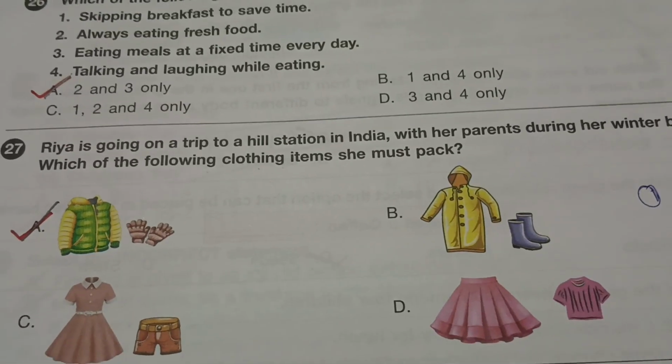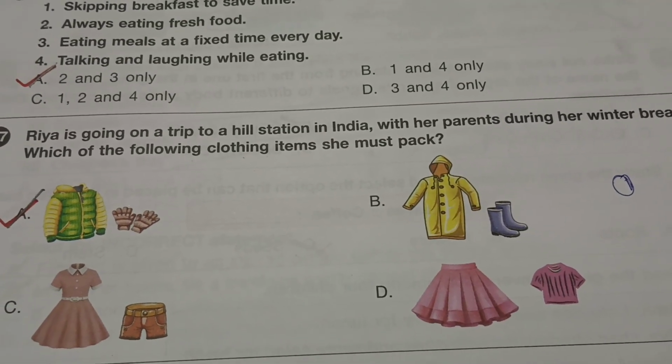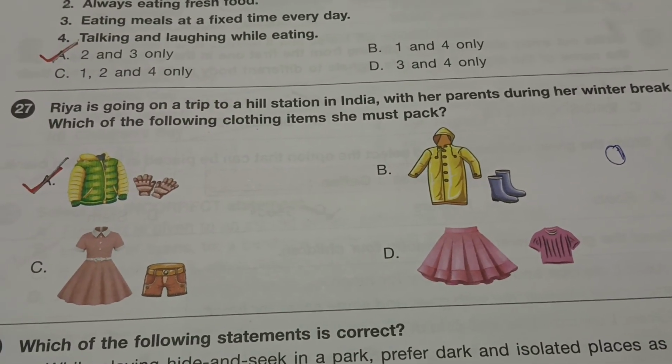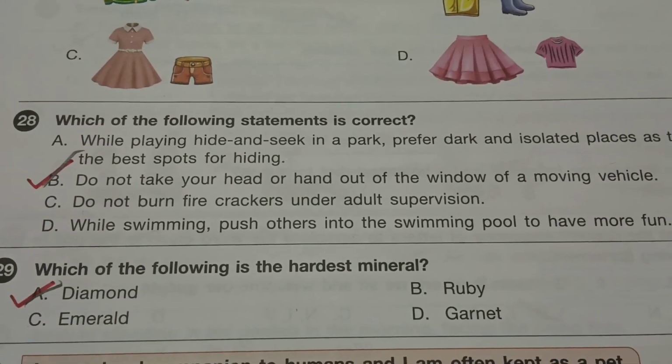Option A. Ria is going on a trip to a hill station in India with her parents during the winter. Which of the following clothes she must pack? Option A. Sweater and hand gloves. Which of the following statement is correct?